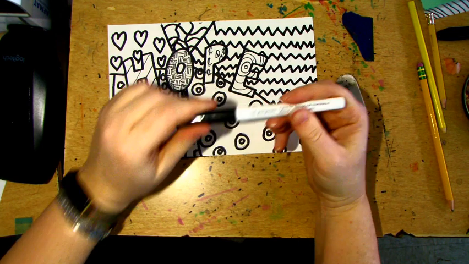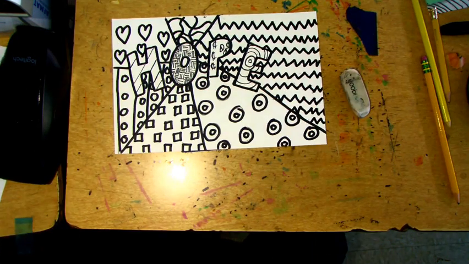All right, so now I'm ready to start coloring. So I'm going to get some water and some brushes, and I'm going to show you how to use watercolors for this. But if you have your own markers and you want to use your own markers, cool, awesome, fine. If you want to use colored pencils, you go right ahead, okay?